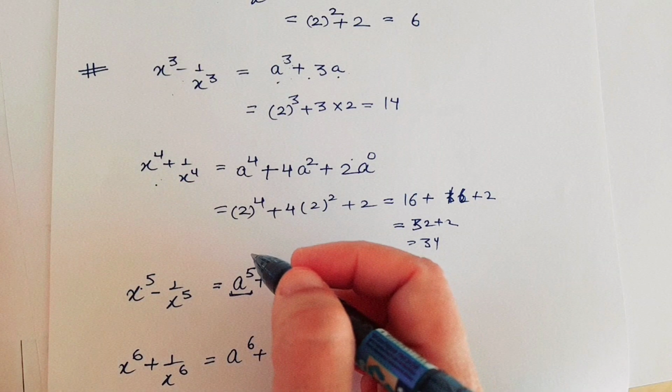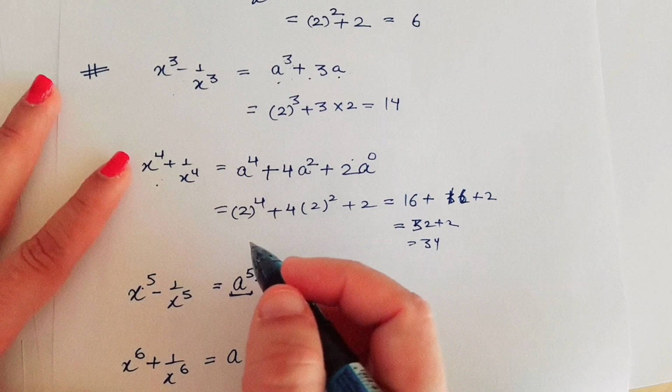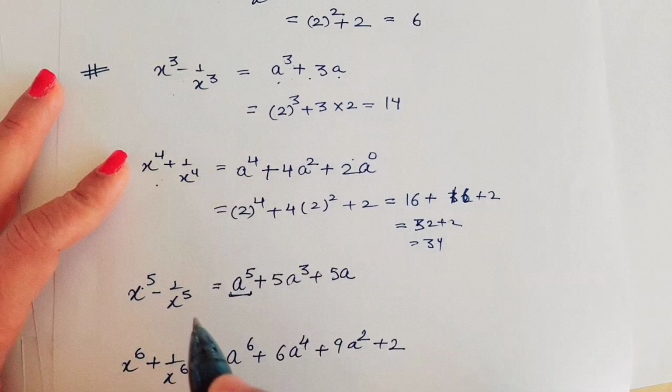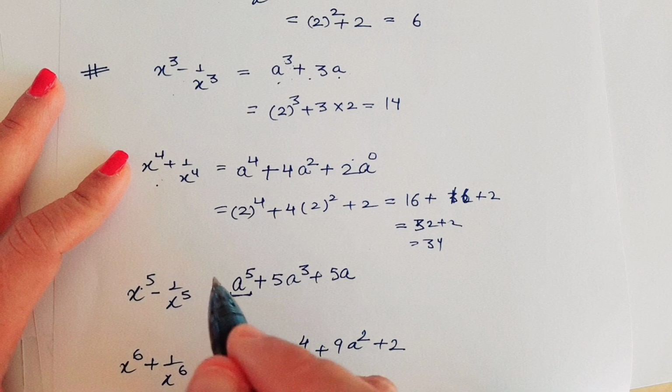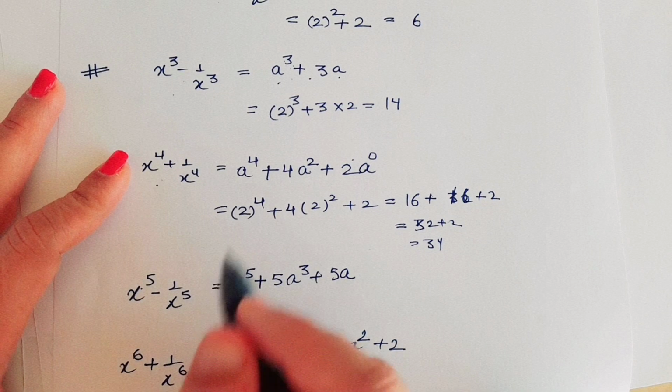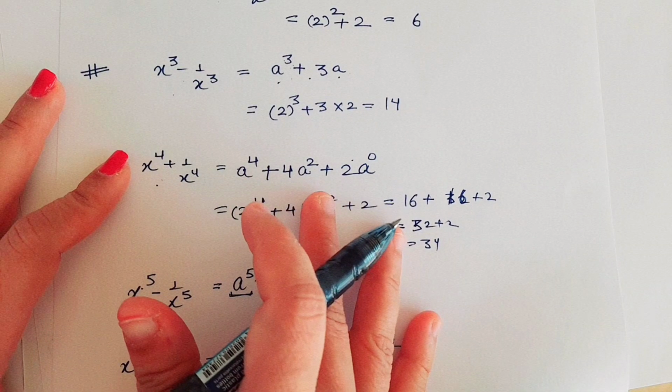If you are given x plus 1 by x or x minus 1 by x: for x plus 1 by x, you can refer to my other video in which I explained formulas for x plus 1 by x, and here we have x minus 1 by x.